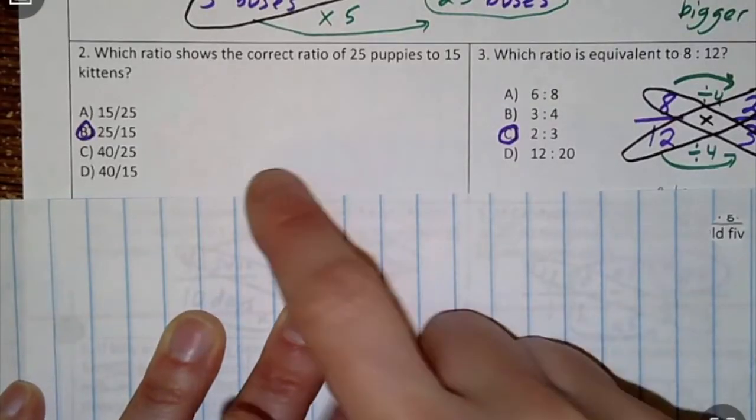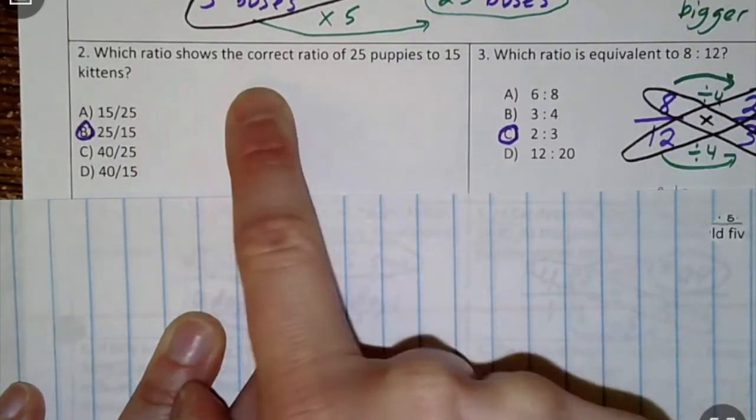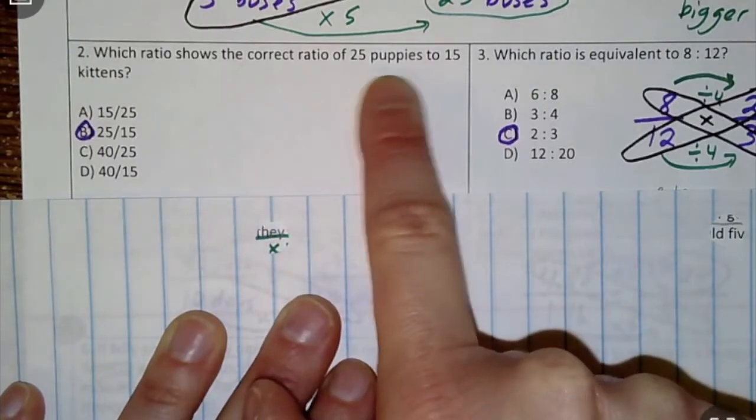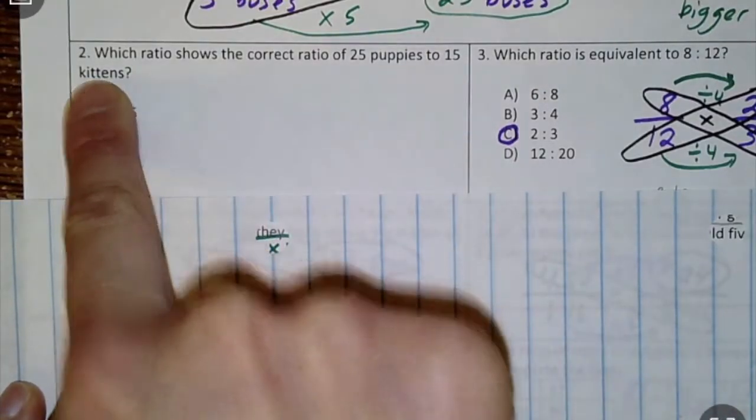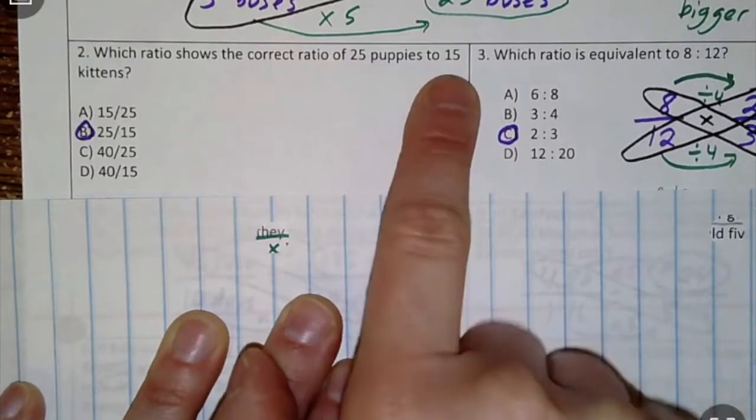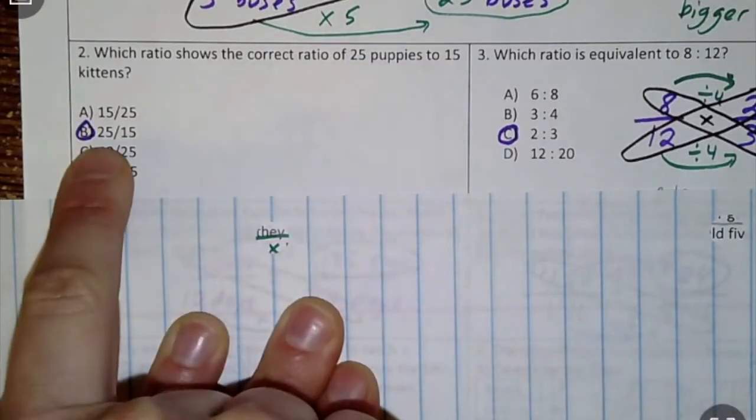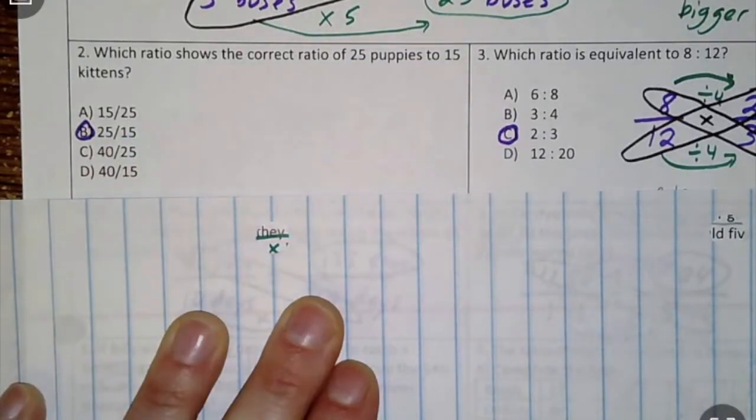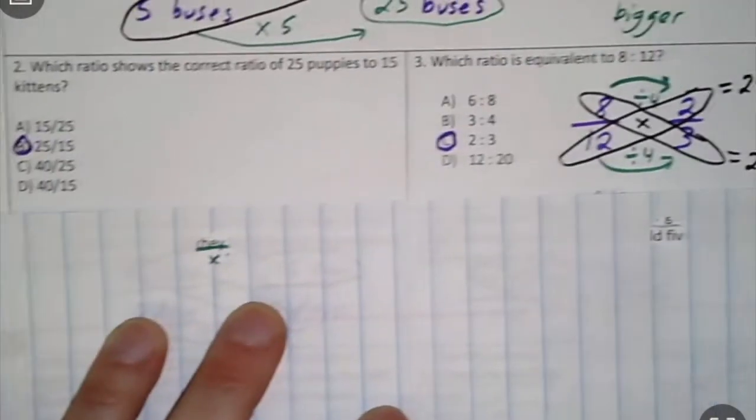This question for RP1 says, which ratio shows the correct ratio of 25 puppies to 15 kittens? So the ratio language matters. 25 to 15, that's the order they ask for it in, so you have to do 25 to 15. You can't have it flipped around, 15 to 25. So that one's a pretty simple one, not much math work to go with it.